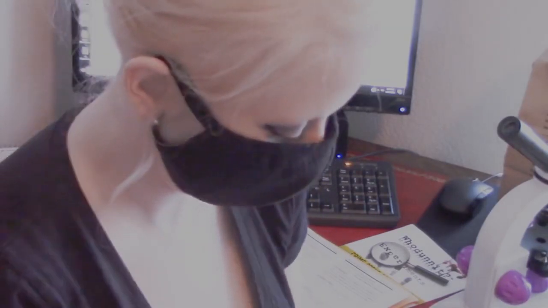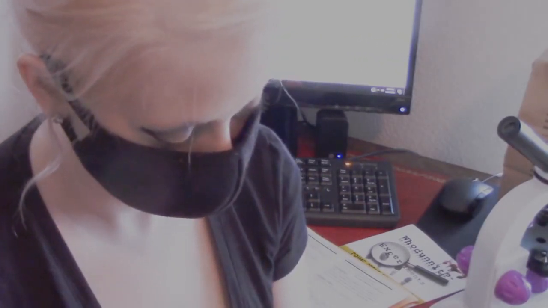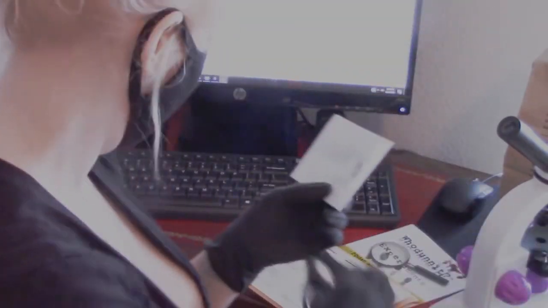Once again, my trusty scissors. I will cut off the excess. And there is our fingerprint.